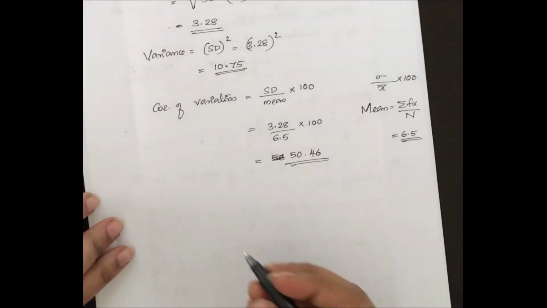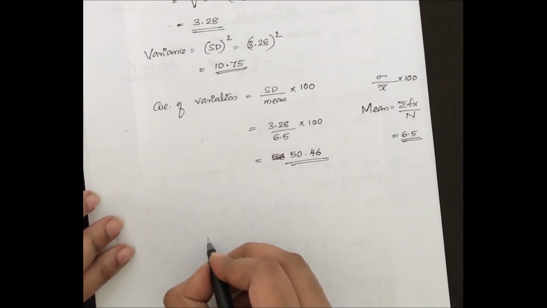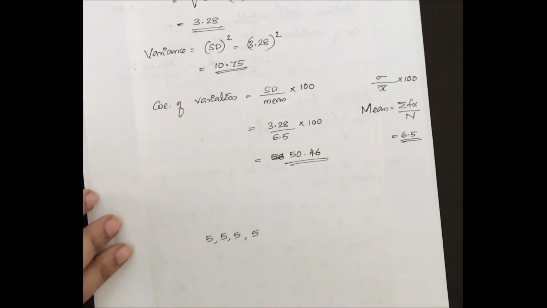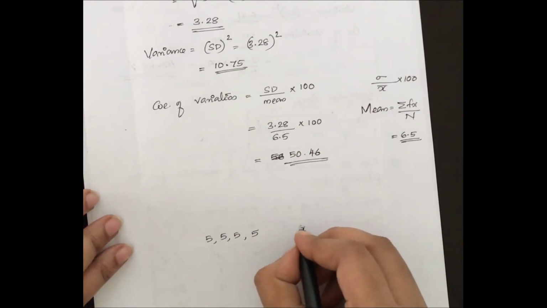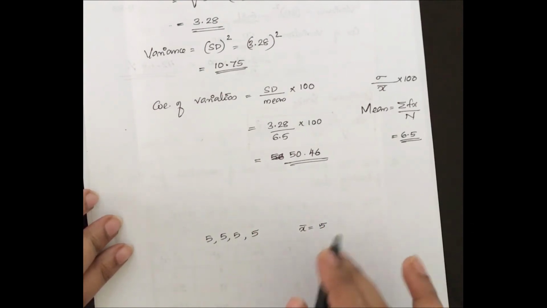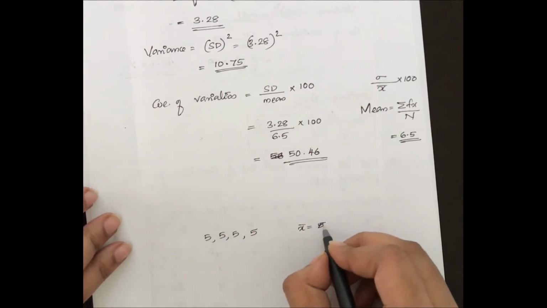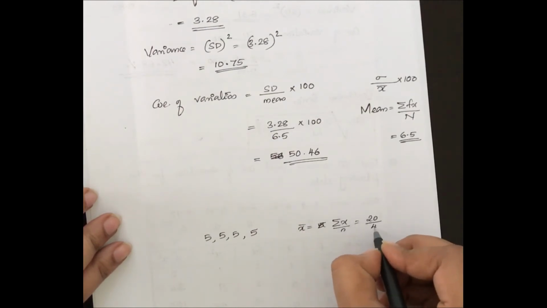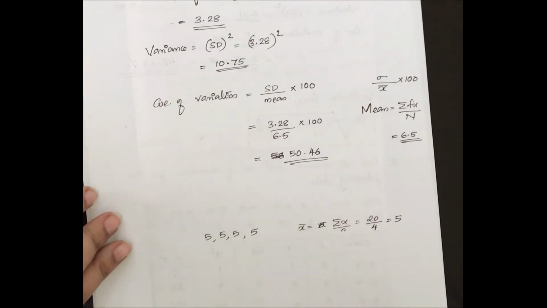We can take two series. If the mean is the same, we cannot say whether both the series are stable or consistent or not. Let me take 5, 5, 5, 5. Its average, its x bar is summation x by n, that is 20 divided by 4, we will get average as 5.